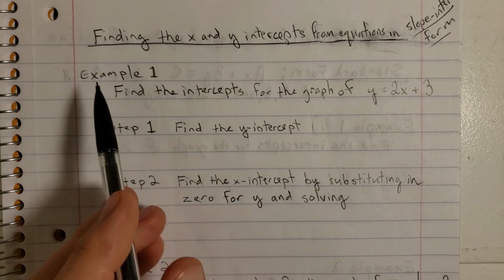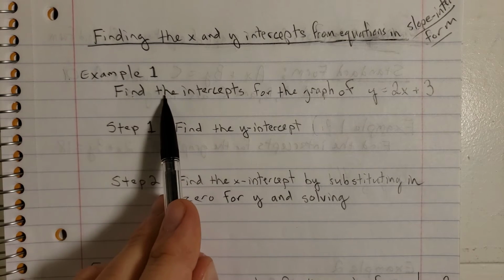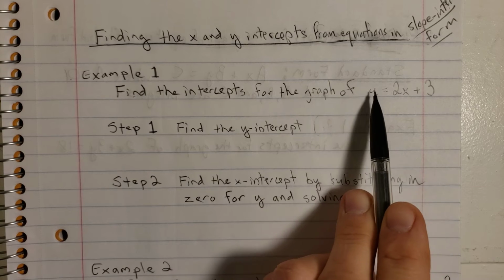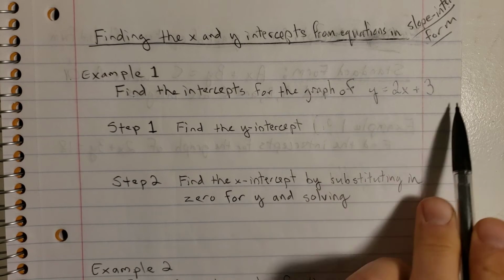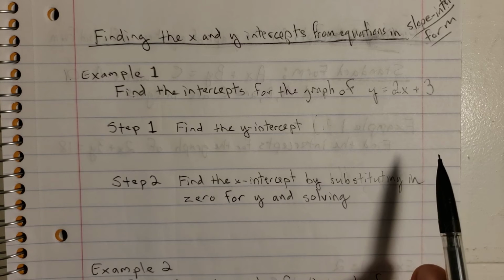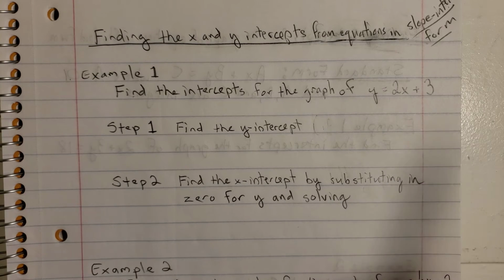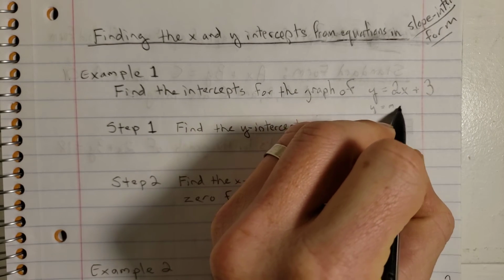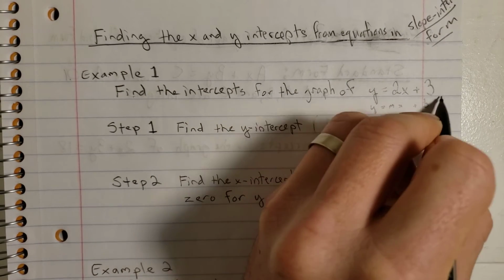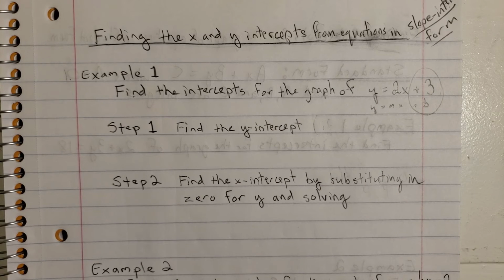All right, so write this down. Example 1: find the intercepts for the graph of y equals 2x plus 3. So if we were to graph this, make a table, plot some points, and draw it, we could see where the line crossed the y-axis, but we already know because of what we've done in past lessons, y equals mx plus b is always going to be your y-intercept.